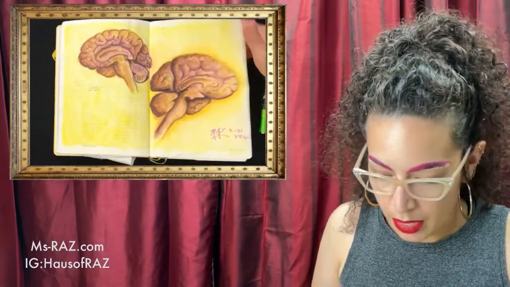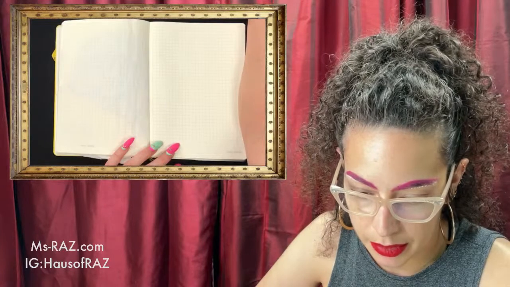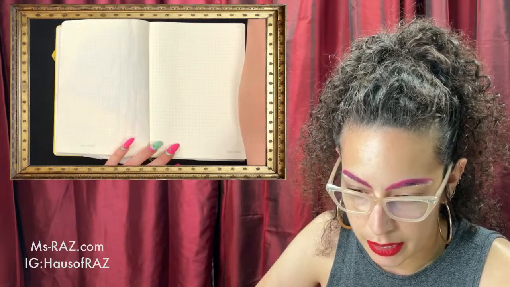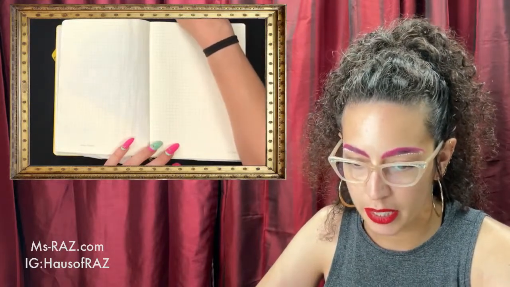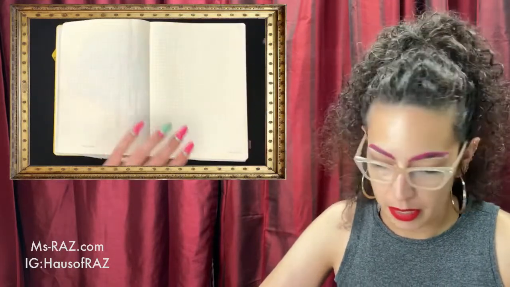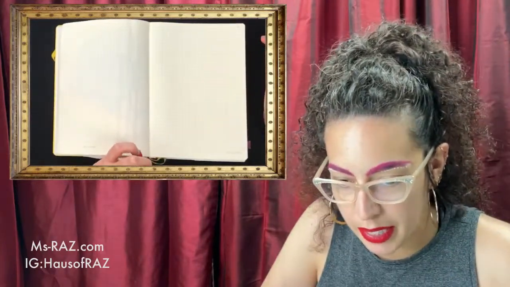Now today, let's see, I am on chapter 3, which is the meninges and the ventricular system. So this might be boring, I don't know. I start off with writing some of the information.